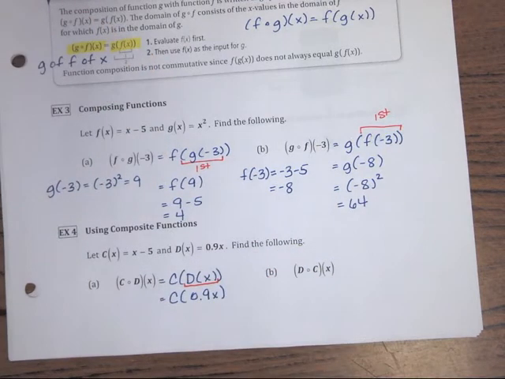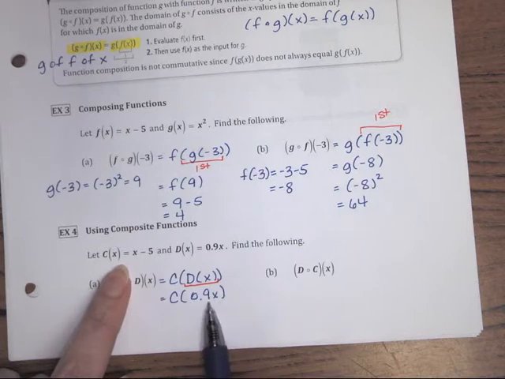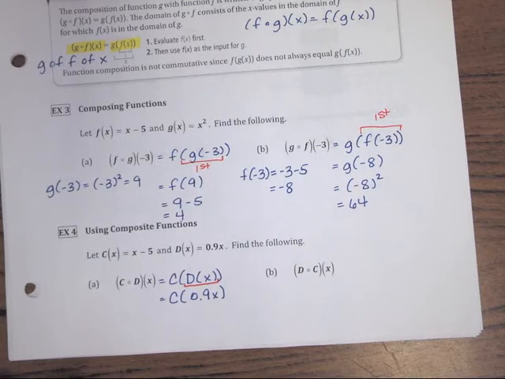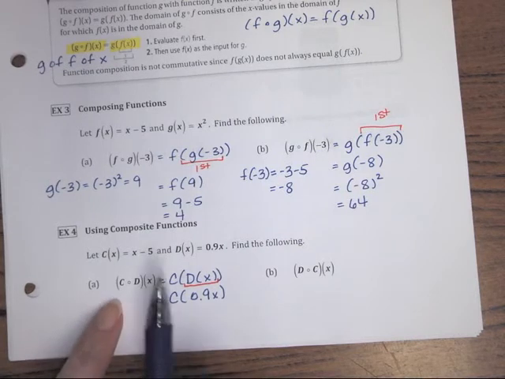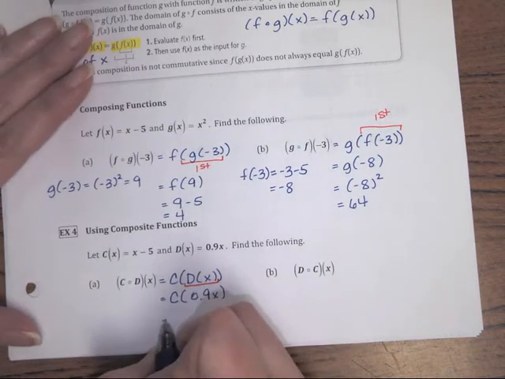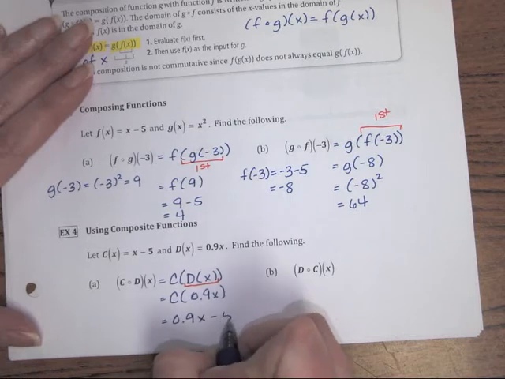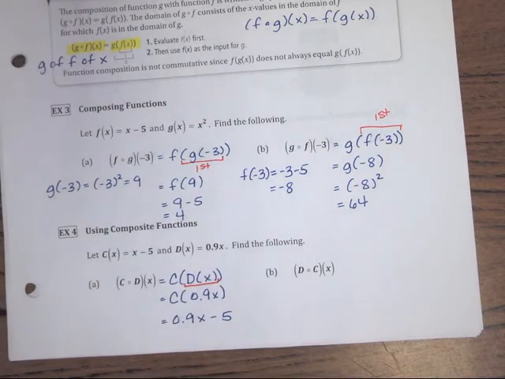Here's the deal. We're now going to look at our c function, which is right here, and we are going to put whatever is here in place of x. Whatever is here goes in place of x. So this becomes 0.9x minus 5.